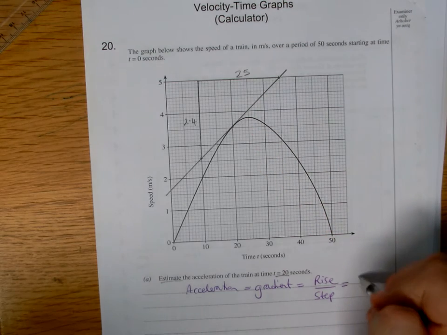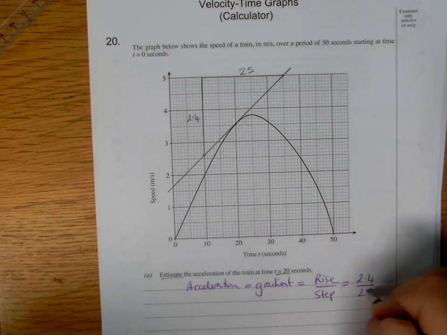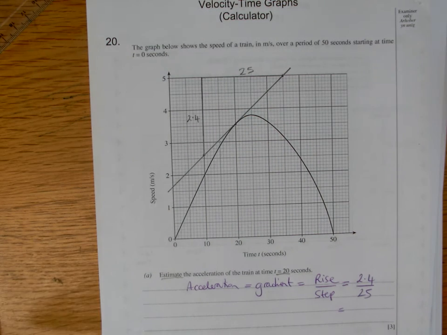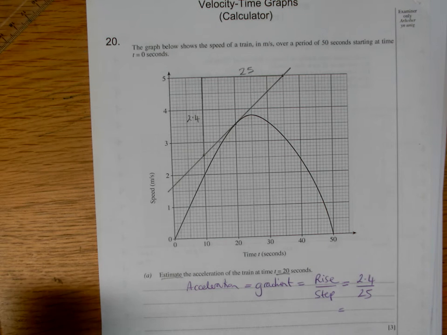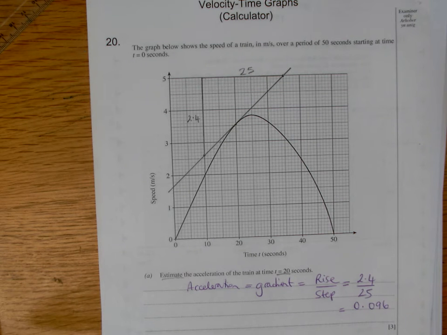Now, how much have we risen by then? Well, that's 2.4, and we've stepped across by 25. So we're going to work that out on our calculator, and I get my answer to be 0.096.